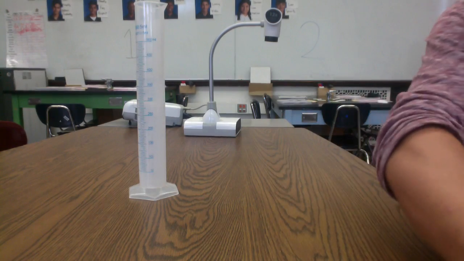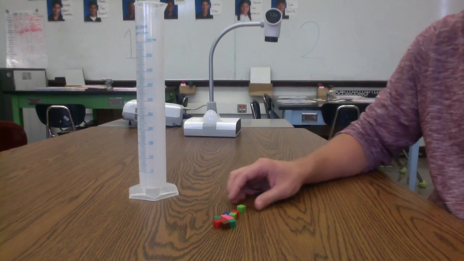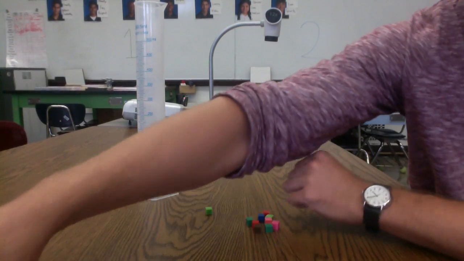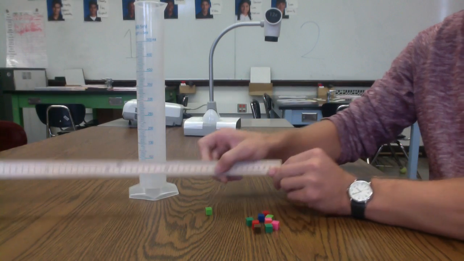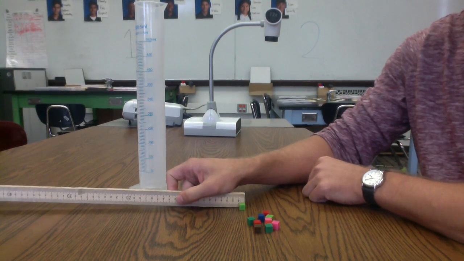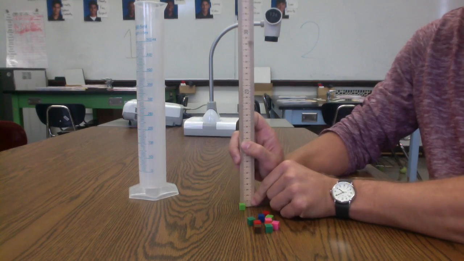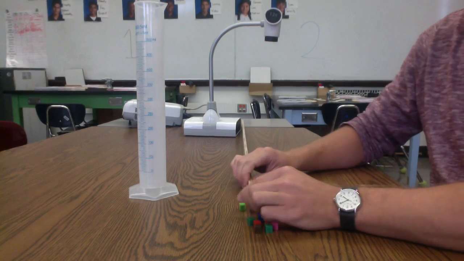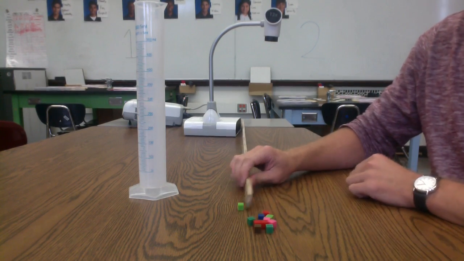Now I have several milliliters right here, and the fact that each is 1 cubic centimeter just means that if you were to take a ruler, you would find that their length is 1 centimeter, their height is 1 centimeter, and their depth would be 1 centimeter as well.